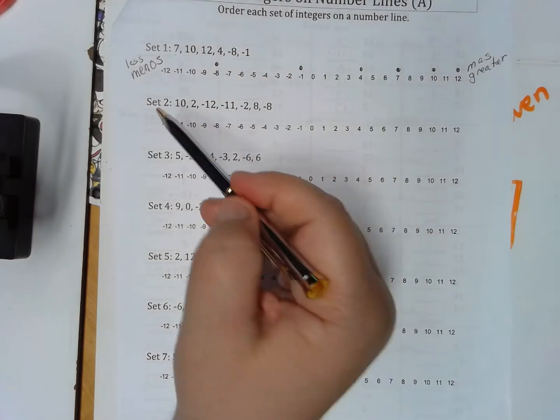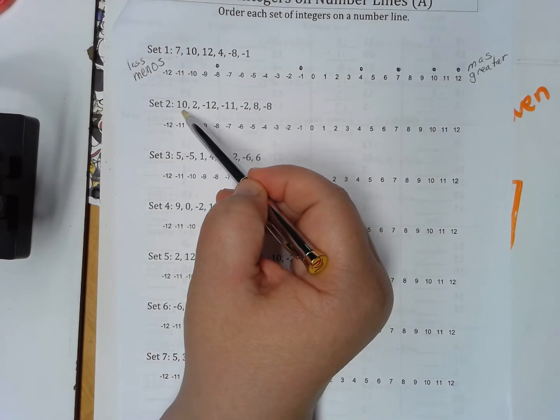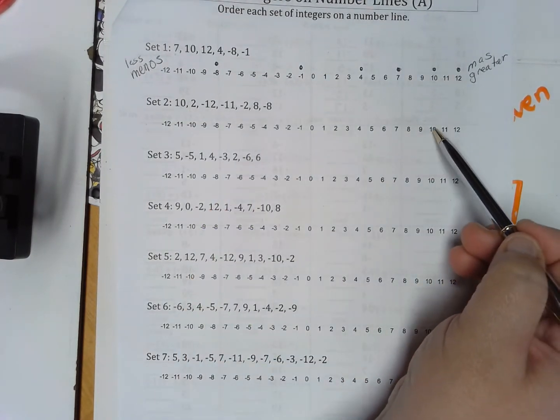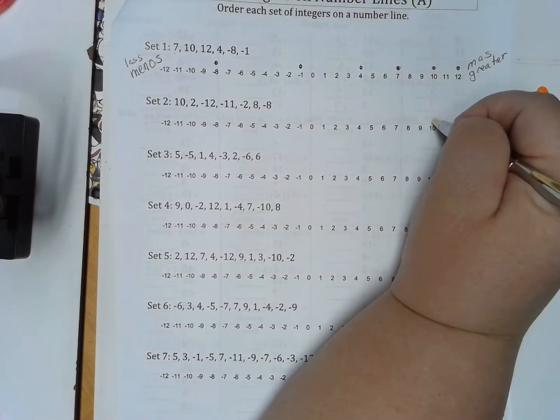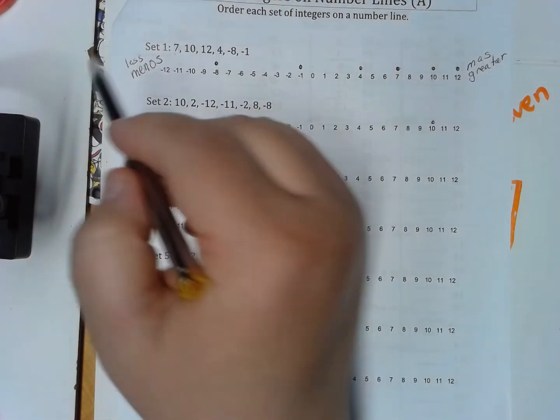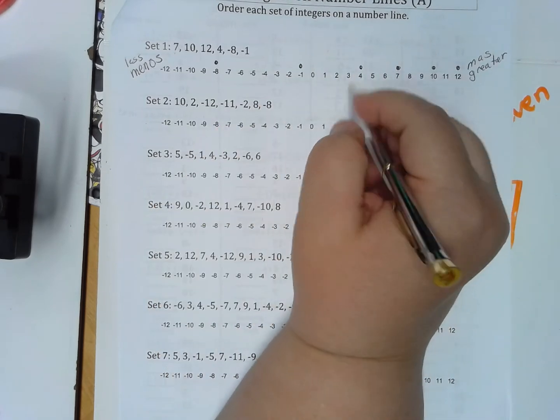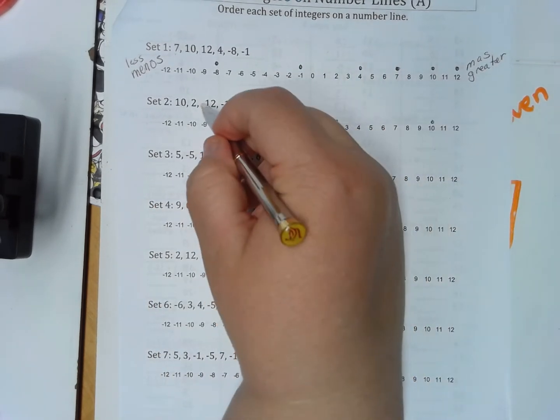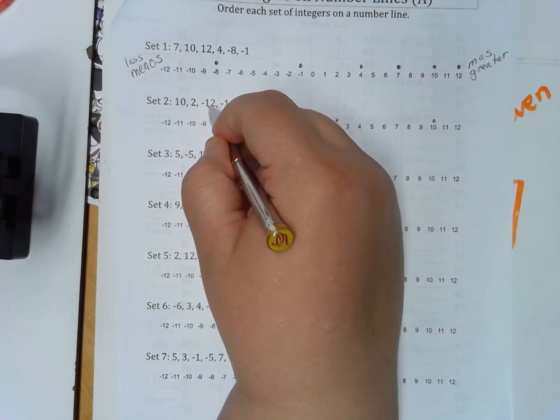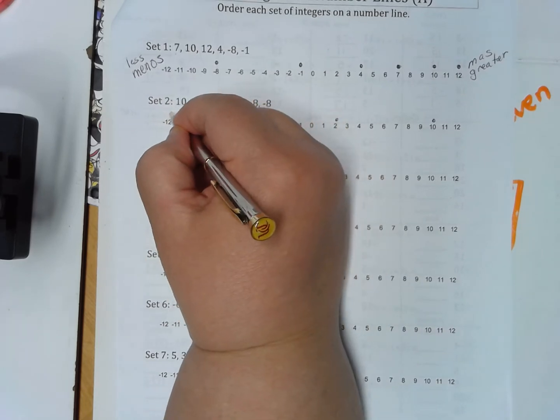So greater and less than. So the same thing I would do here. Positive 10 is right here. So I would make a dot. 2 is right here. Make a dot. Negative 12, though, negative 12 is over here. It is less than.